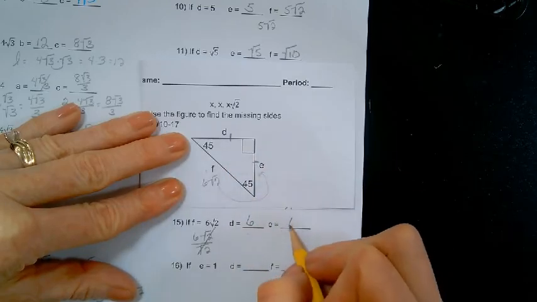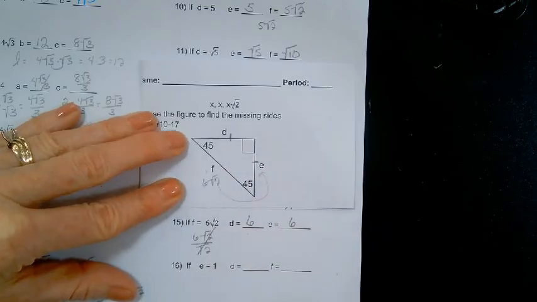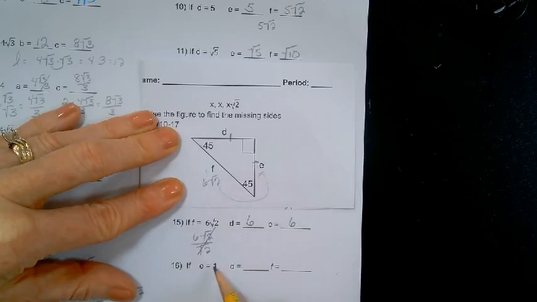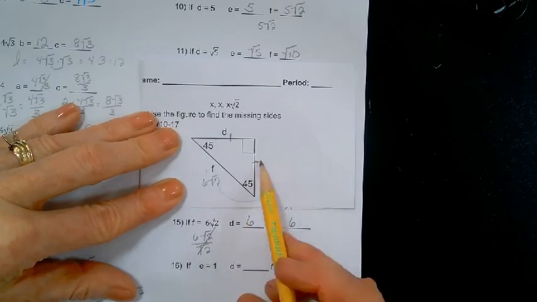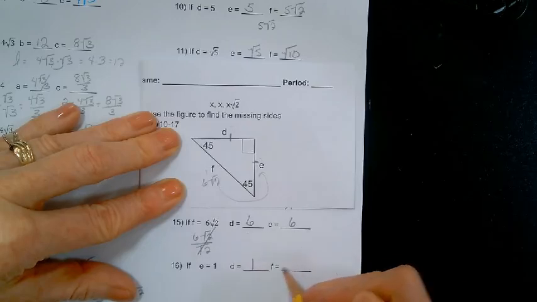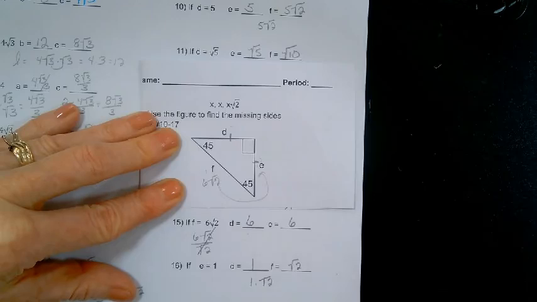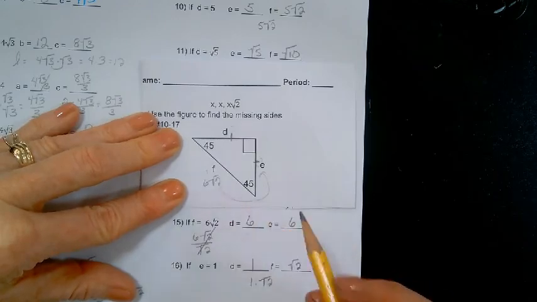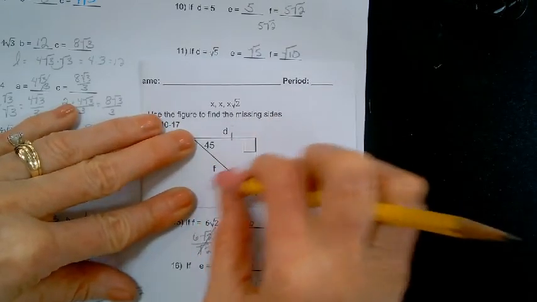Okay. If E equals 1, that's a leg, right? If E equals 1, then D equals 1, and F equals 1 times rad 2, which is just rad 2. If F equals 1, then we need to divide it by rad 2.